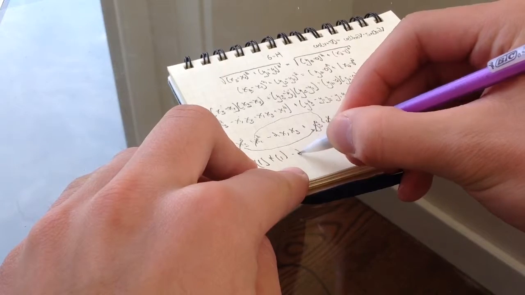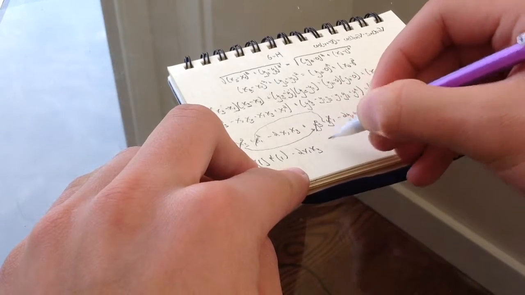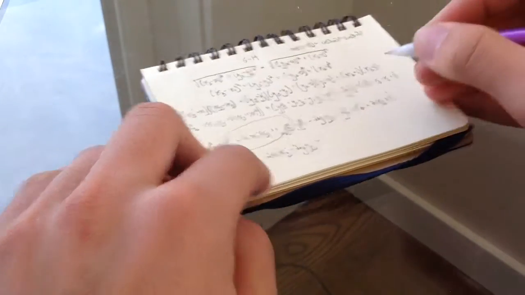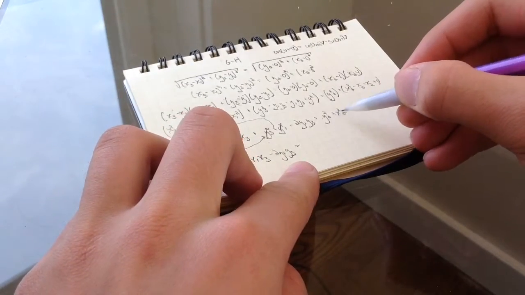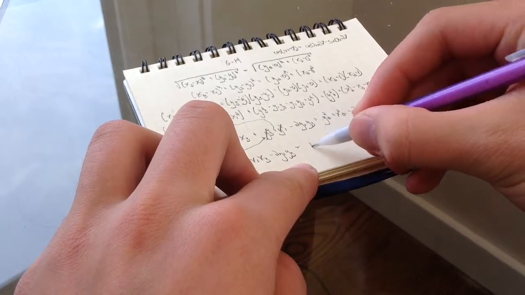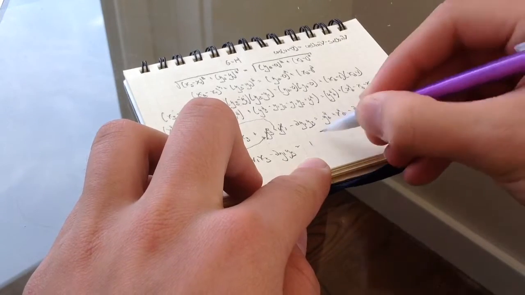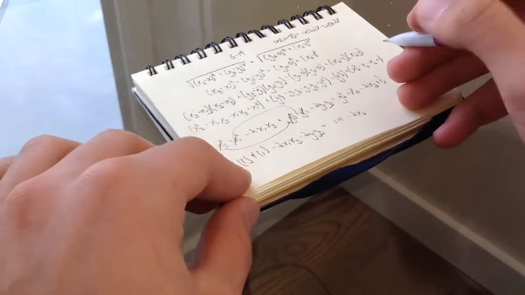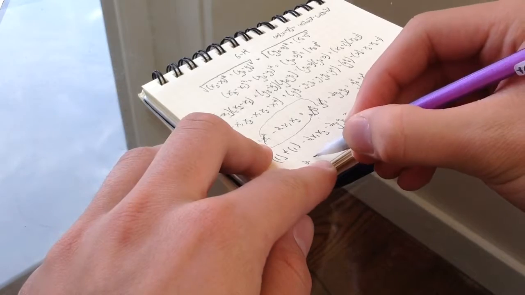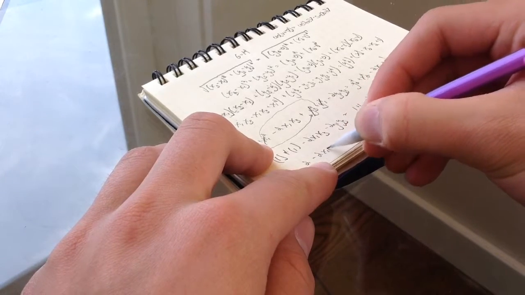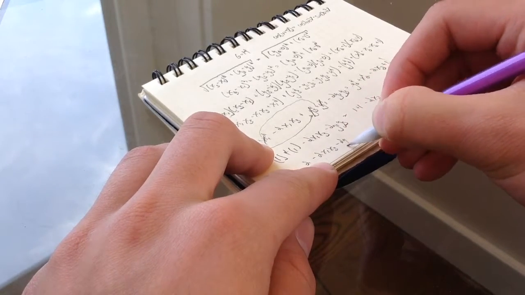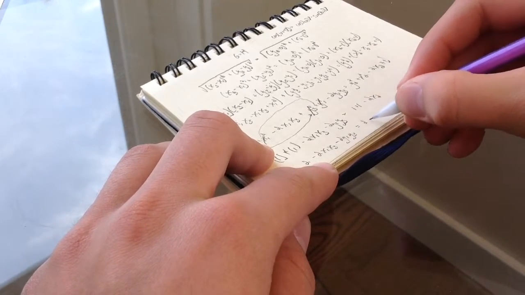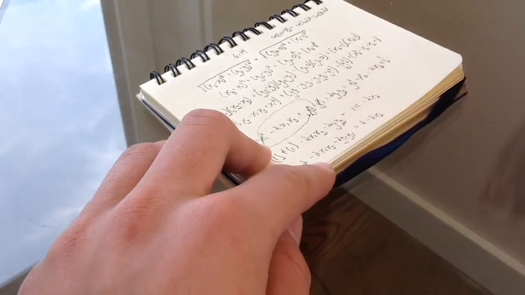And then minus 2x1 x3 minus 2y1 y3 equals, and then x2 squared plus y2 squared equals 1, plus 1 minus 2x2. Simplify that even further: 2 minus 2x1 x3 minus 2y1 y3 equals 2 minus 2x2.